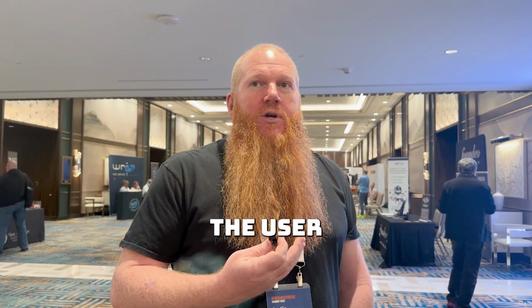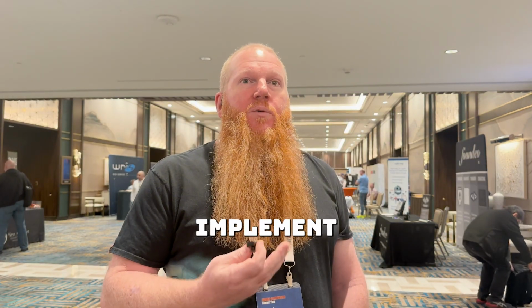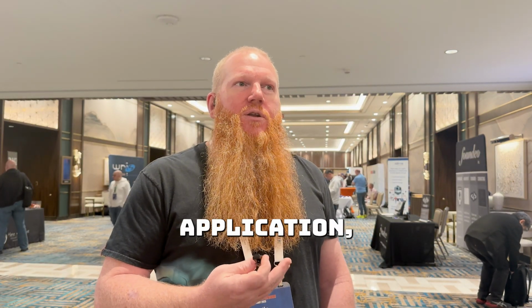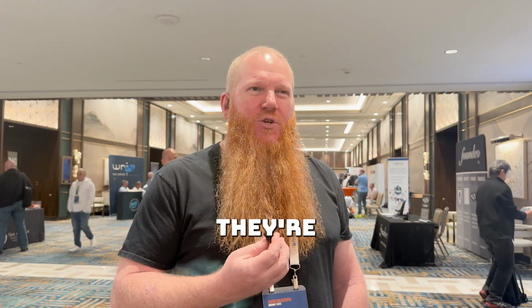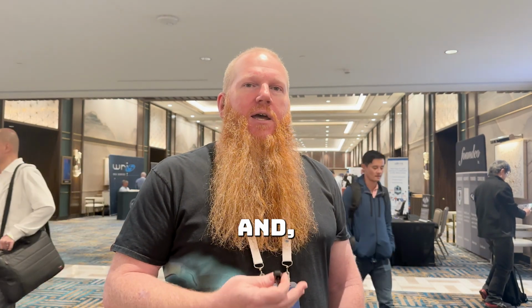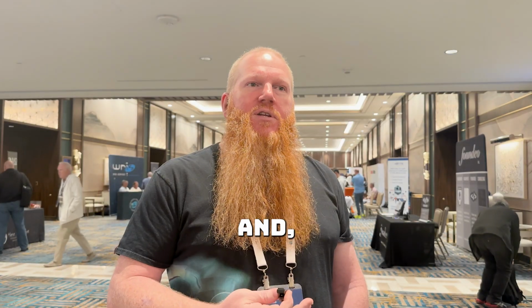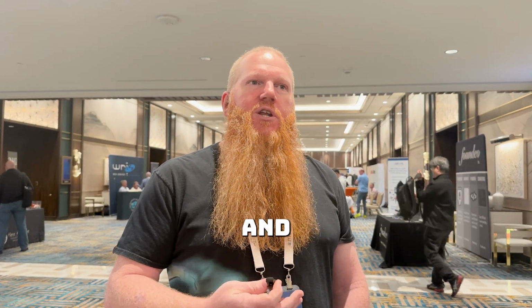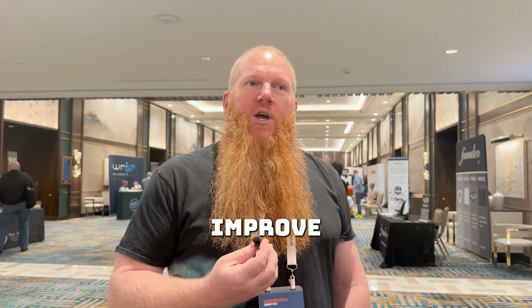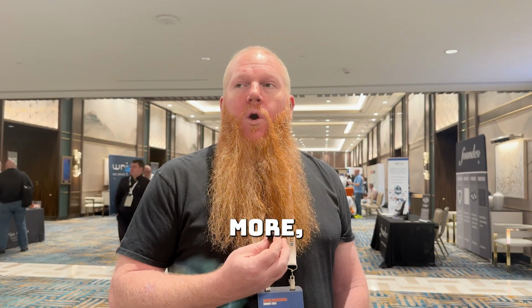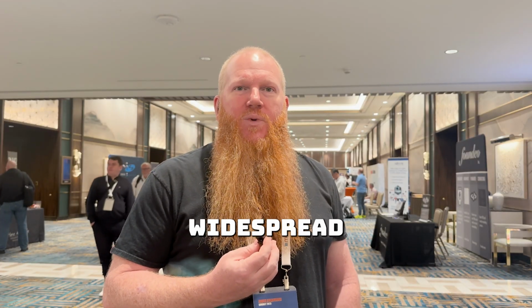And then there's going to be the user education side as well. Even if you implement passkeys perfectly into an application, you may get resistance from users because they're just not familiar with the technology. As they become more prevalent and user education and developer education improve around these topics, it will become more mainstream and more widespread.